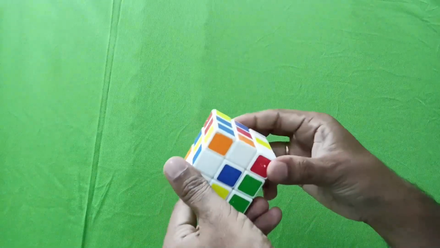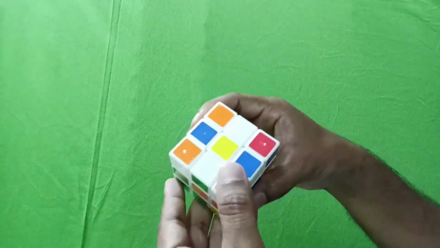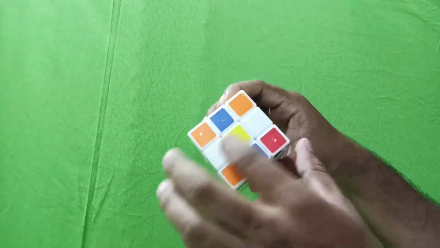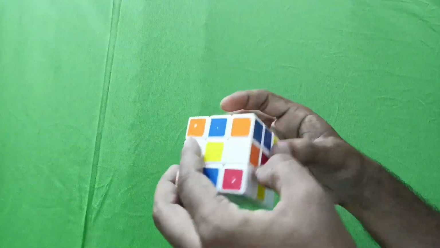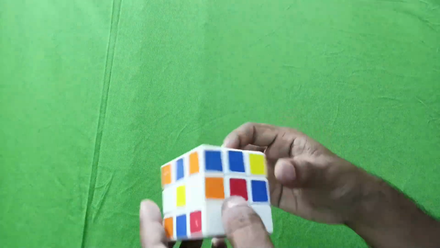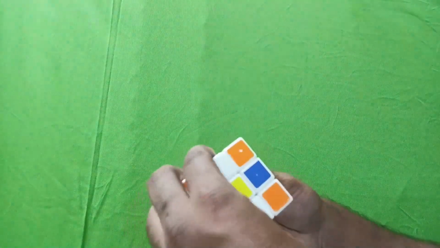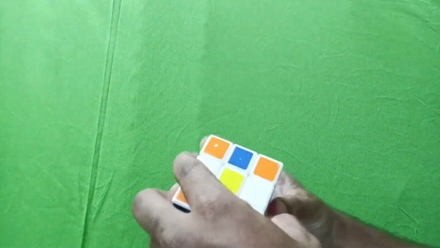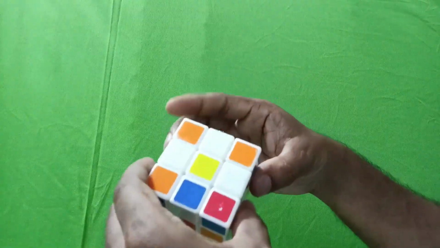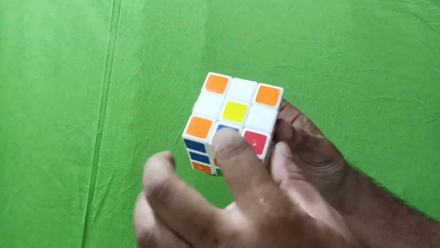See, now we have 2 white edge pieces around the yellow centerpiece. Again, here we have this white edge piece. We have to bring that edge piece to this place. Now we only have one edge piece to bring here. Here is the other white edge.